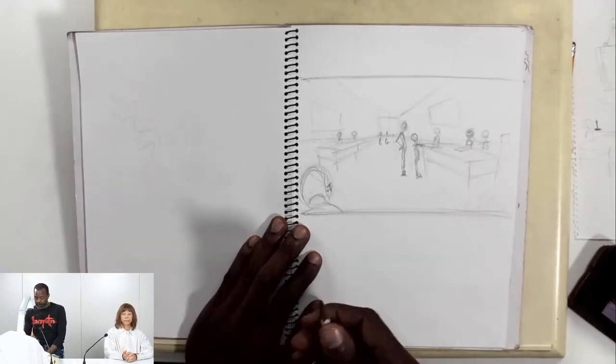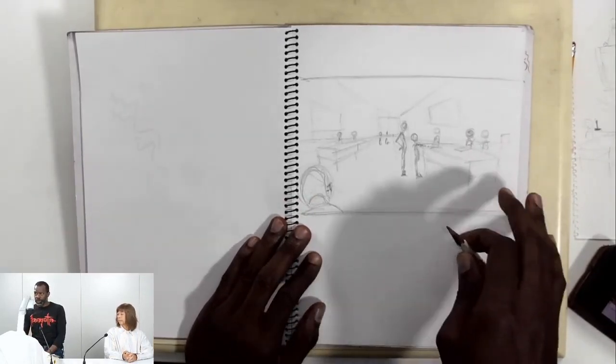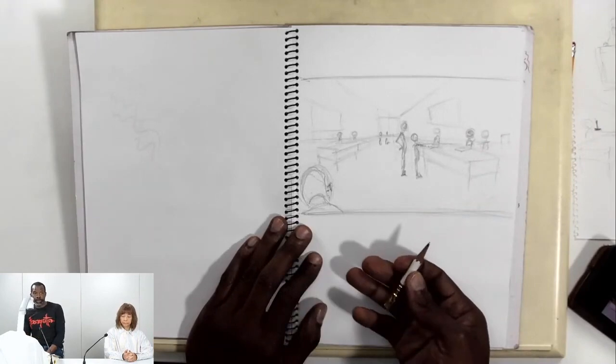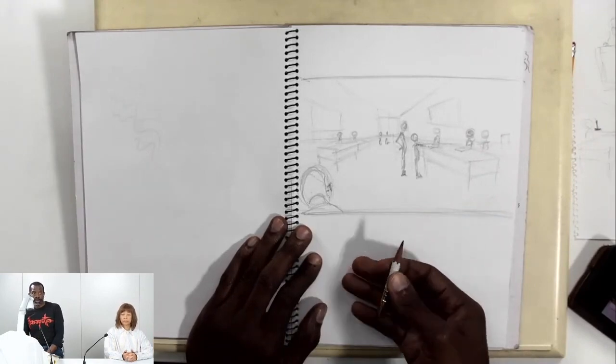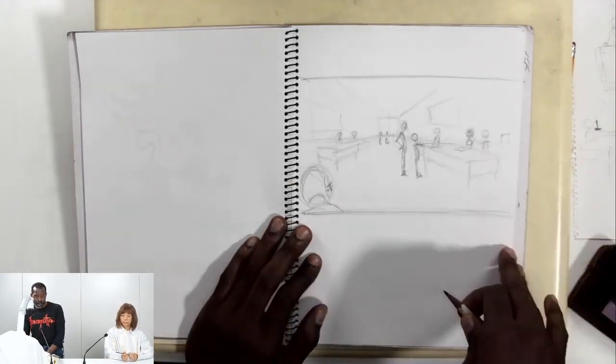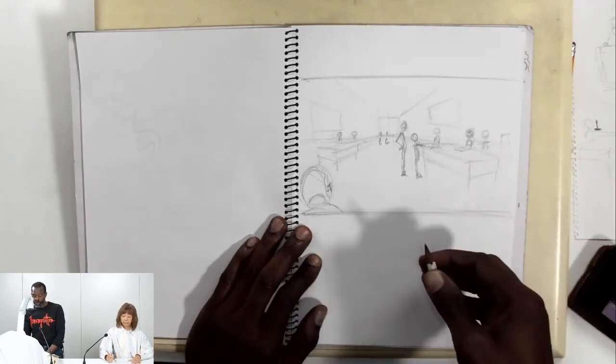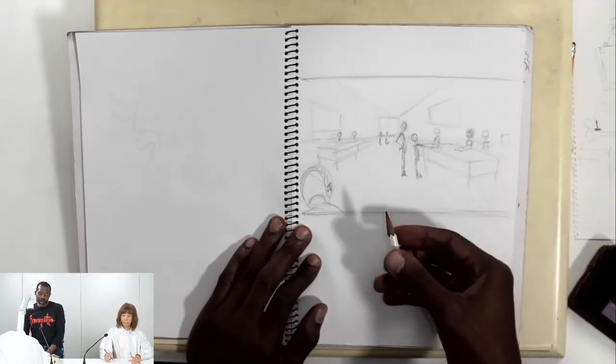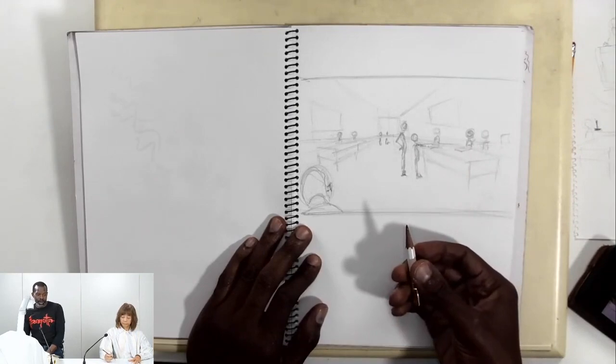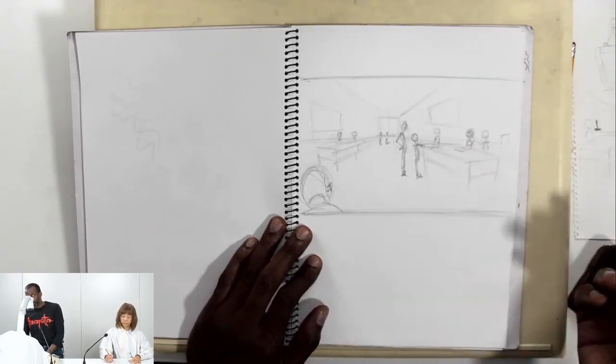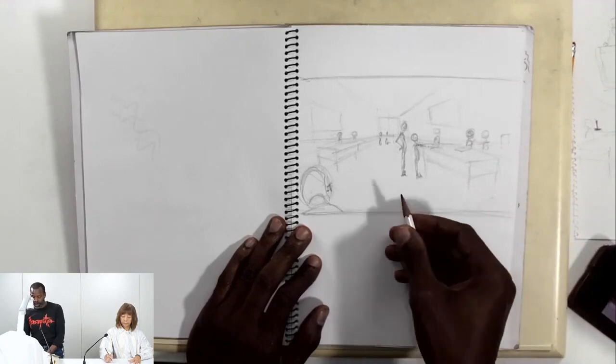So, you just look at the environment from where you are, and you establish where the horizon line is. Are you going to be drawing from a 1 point perspective? Most likely you'll be drawing from a 1 point perspective, just to keep it simple. You want to jazz it up, you can do a 2 point, but maybe just a 1 point might be easier.